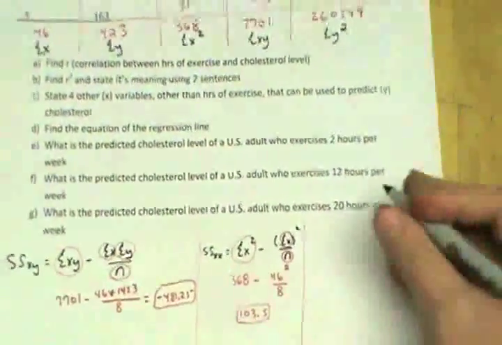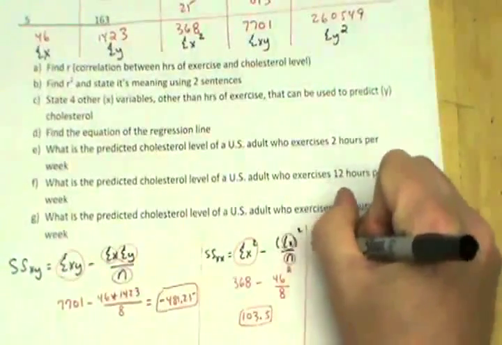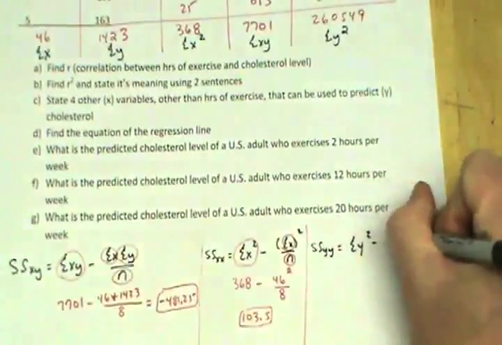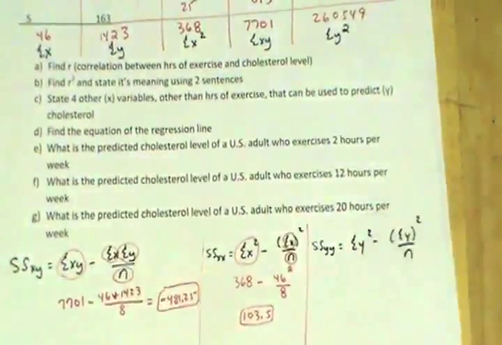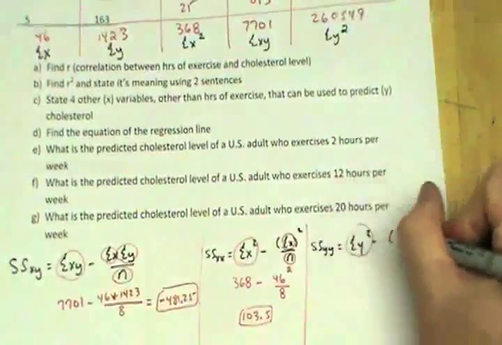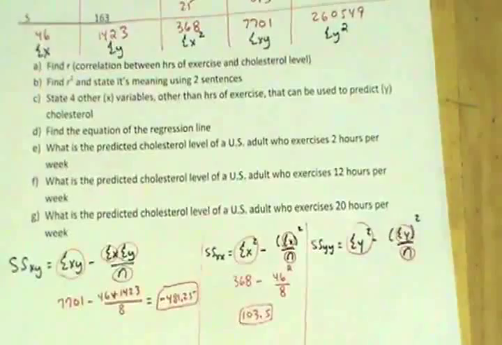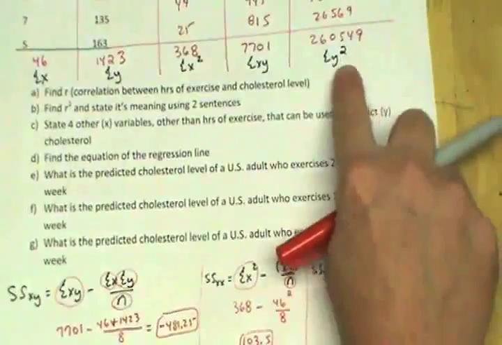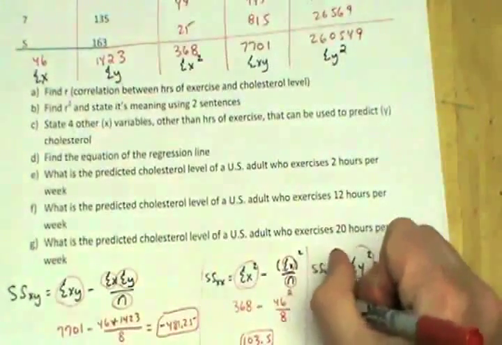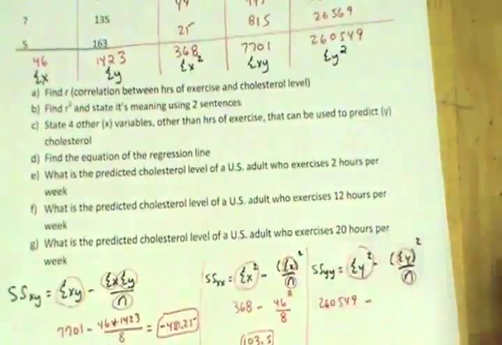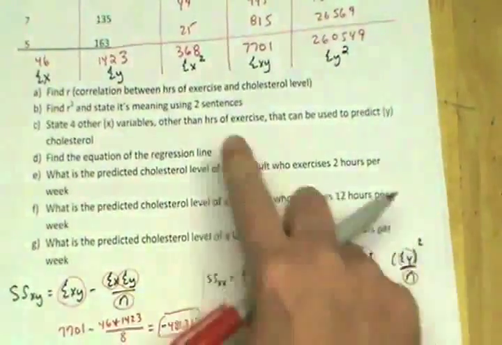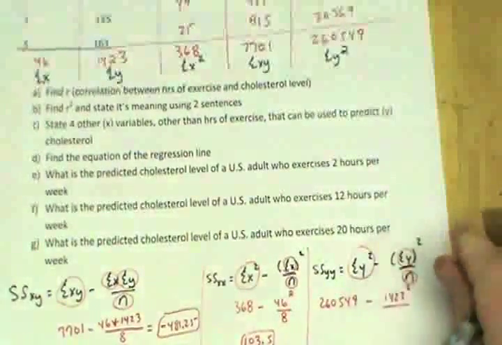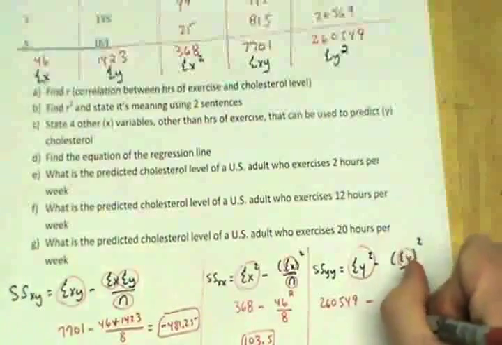And the last one we're looking for is SS sub YY. This is the summation of y squared minus the summation of y, the quantity squared, over n. So the summation of y squared, that's the y squared column added up, that's 260,549. We want to subtract the summation of y, that's 1423. We want to square that value according to the formula, and we want to divide by n again, which is 8.